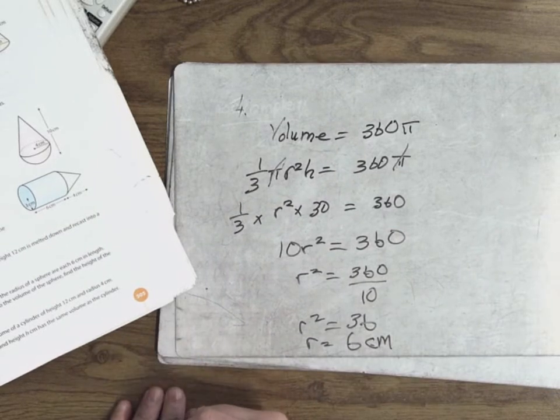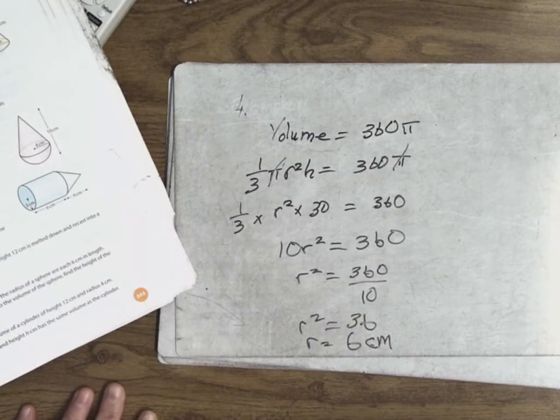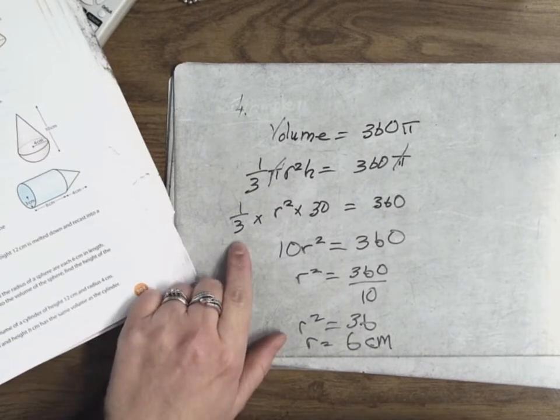Okay, is that right? Yes? Right? Yeah? You divided it by 30. Yeah, I divided 360 by 30. Right? And you got... I got 1. Yeah, you left out the third. There's a third in this formula.